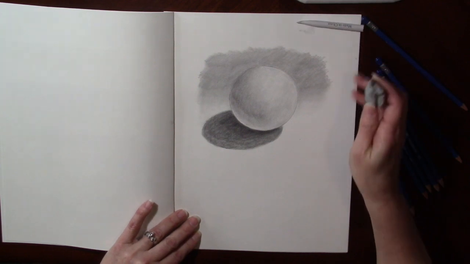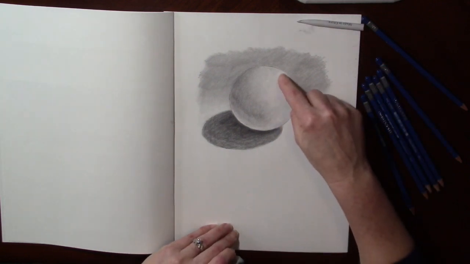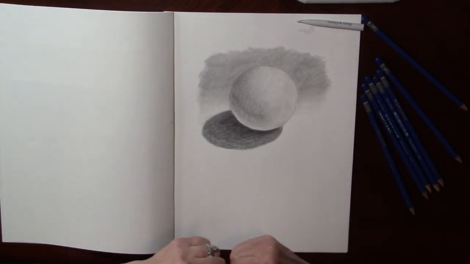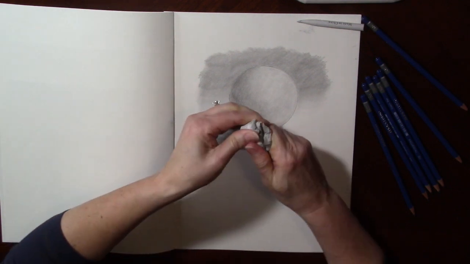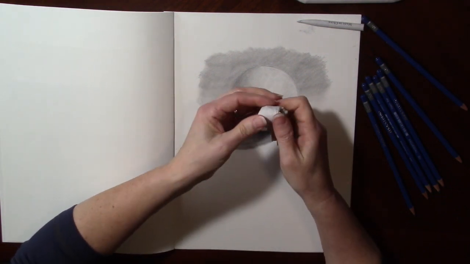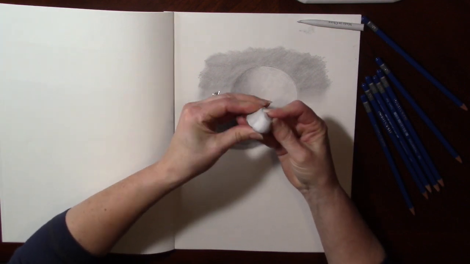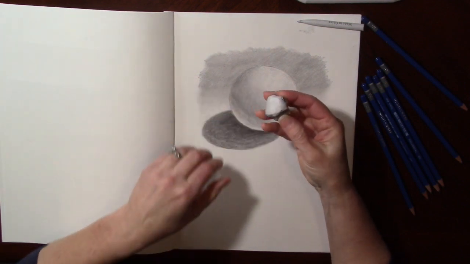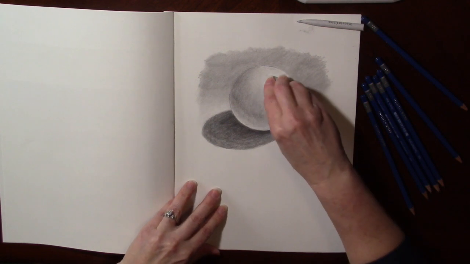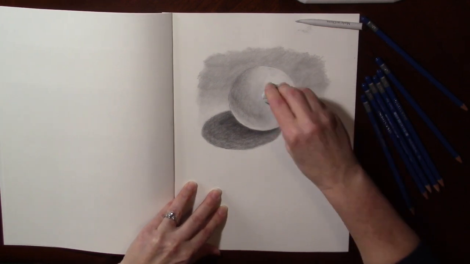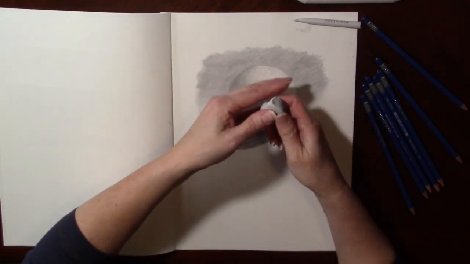And the last thing I will need to do is I want to pull out my highlight, the very lightest area of my object. So I'm going to take my kneaded eraser, but this time I'm not going to make a wedge. I'm going to make a nice flat spot, like a nice smooth flat spot, and I'm really just going to tap or dab. I'm not going to scrub, and it is going to pick up some graphite.